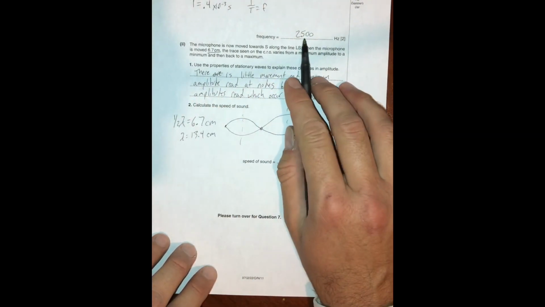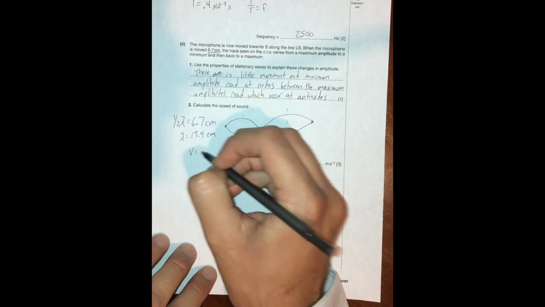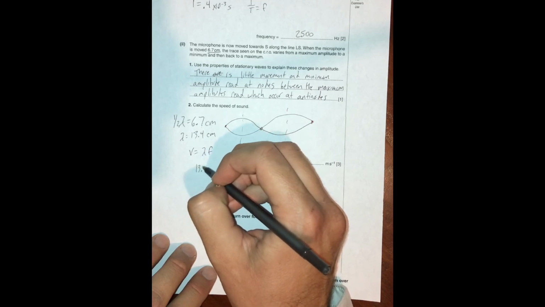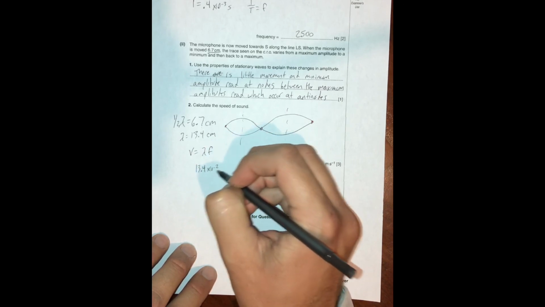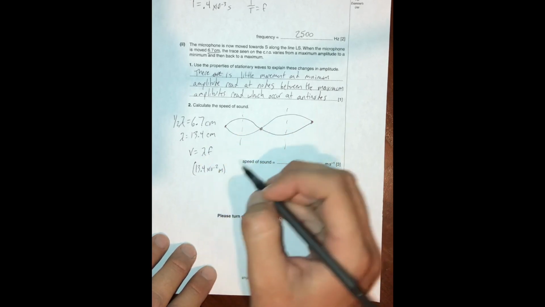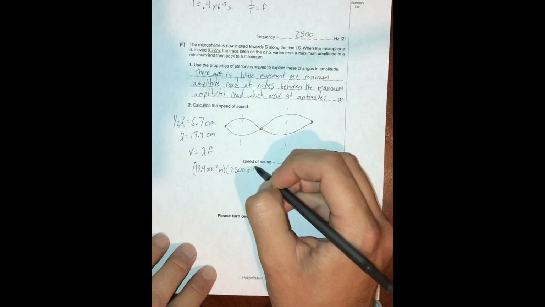Now, because we know the frequency, we should be able to deduce the speed. So the velocity is equal to wavelength times frequency. The wavelength is 13.4 centimeters, which is 10 to the negative 2 meters. So 13.4 centimeters times 2,500 reciprocal seconds. It's the same thing as hertz.